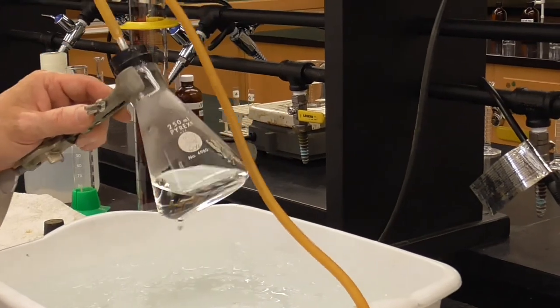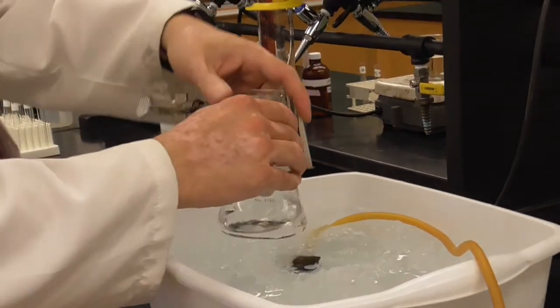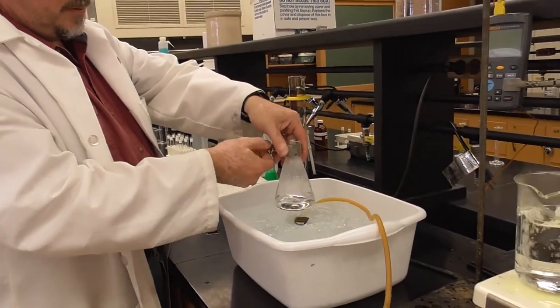I don't see any more coming over, so we'll go ahead and measure the volume now of that liquid that got sucked over.